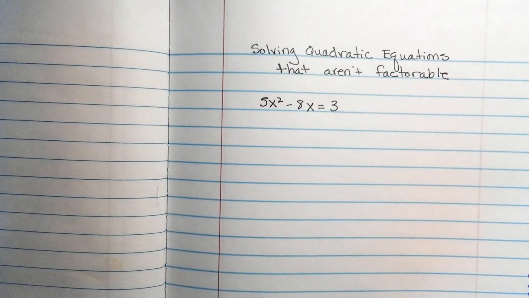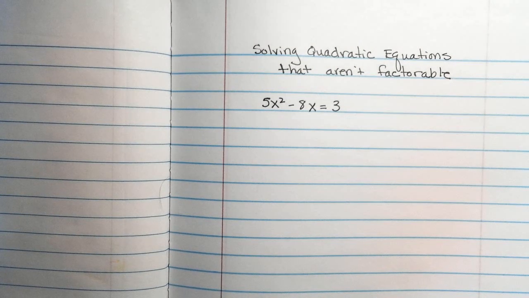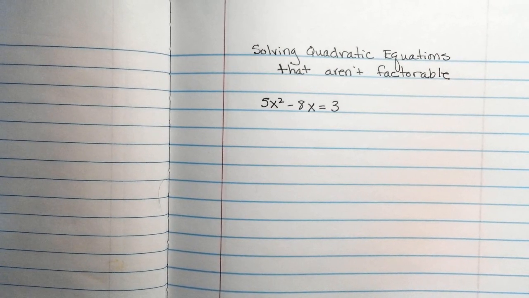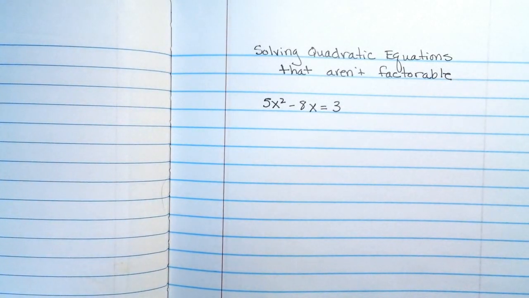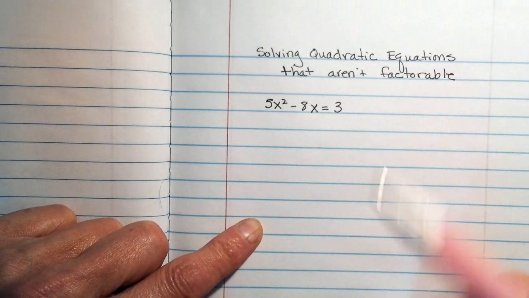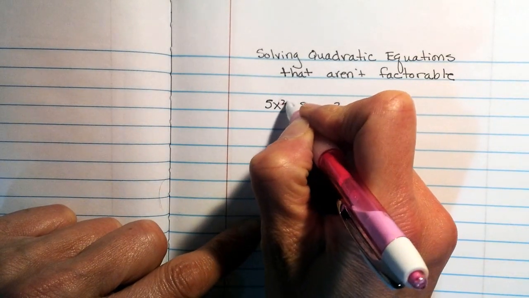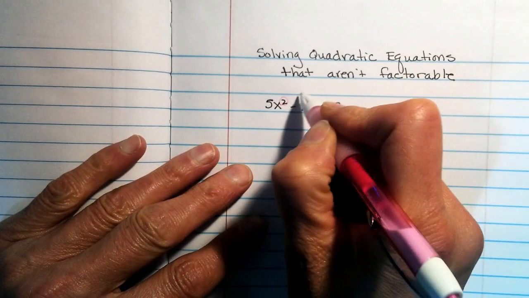In this video, we're going to be talking about solving quadratic equations when we cannot factor them. There is always a solution; it's just a matter of how we find it. The first thing we need to do is recognize this is a quadratic, and I know it's a quadratic because the highest degree is 2.